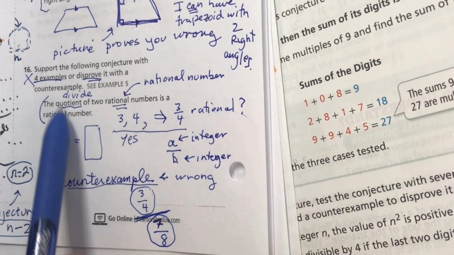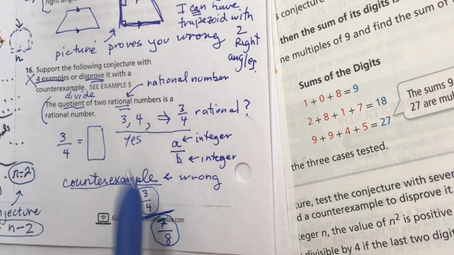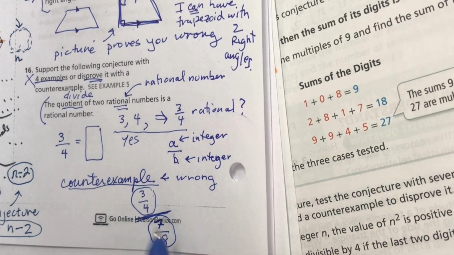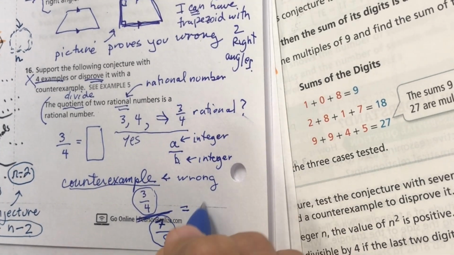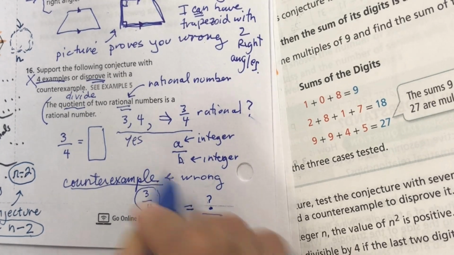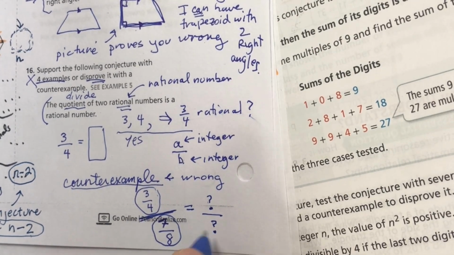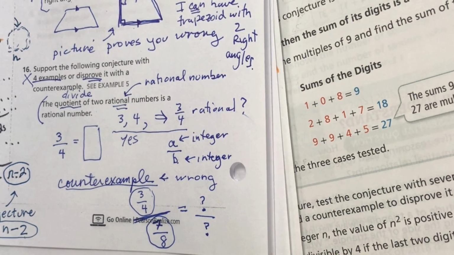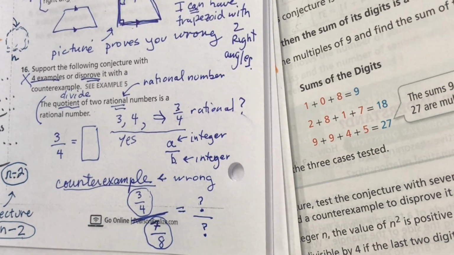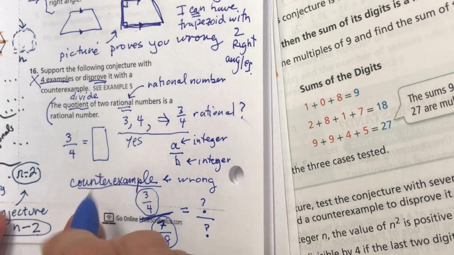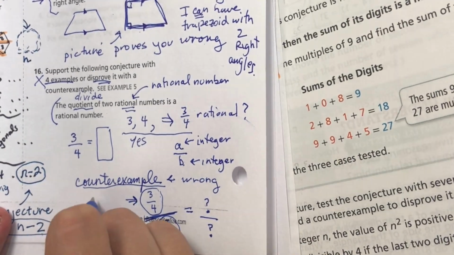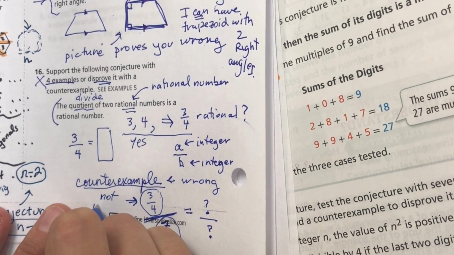Can we take a rational number and make a quotient or divide it by another rational number and get a rational number? Get a number that's an integer over an integer.